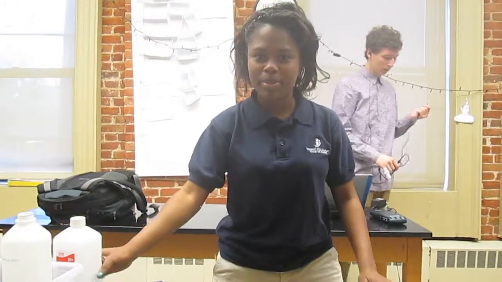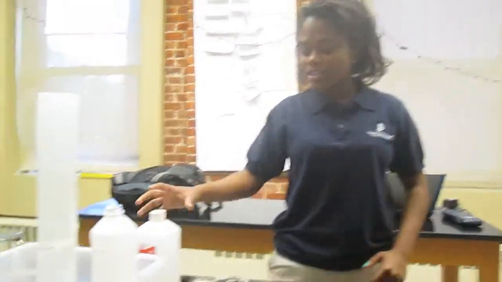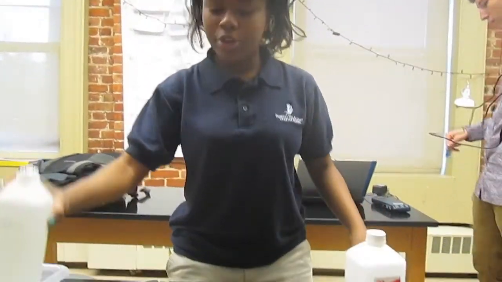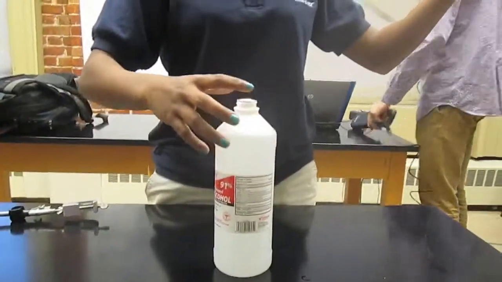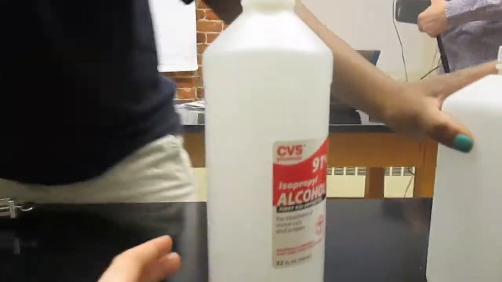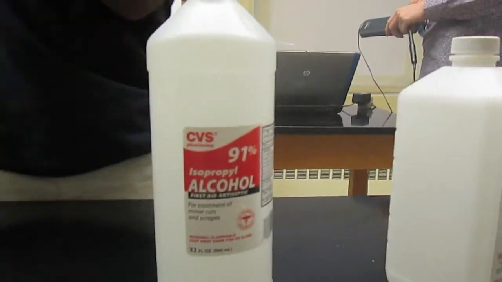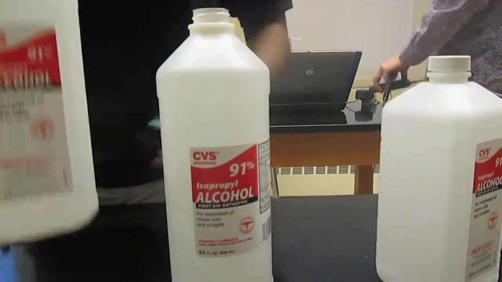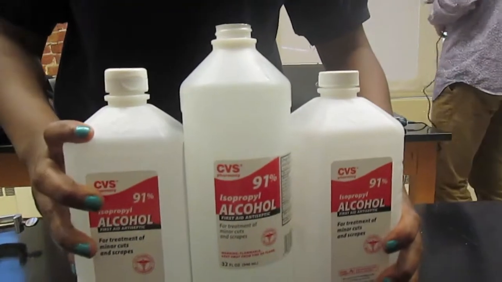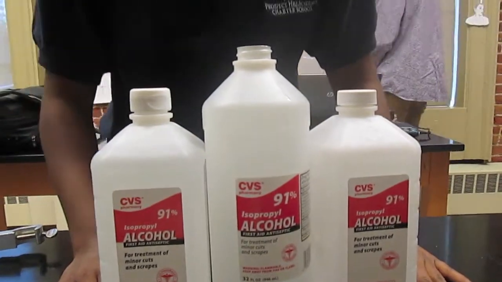So we're doing an experiment on underwater kinematics, and these are our supplies. We have 3 different bottles of 91% isopropyl alcohol, which is going to be our main fluid in this experiment.